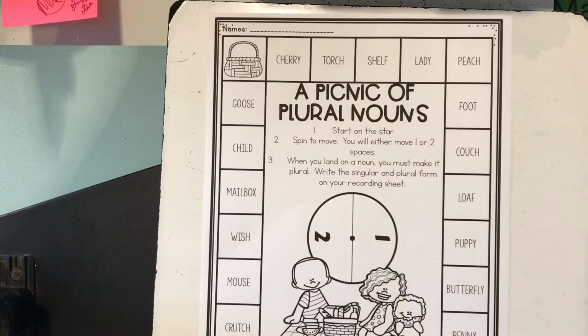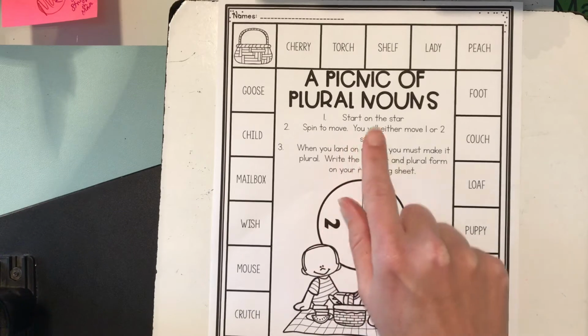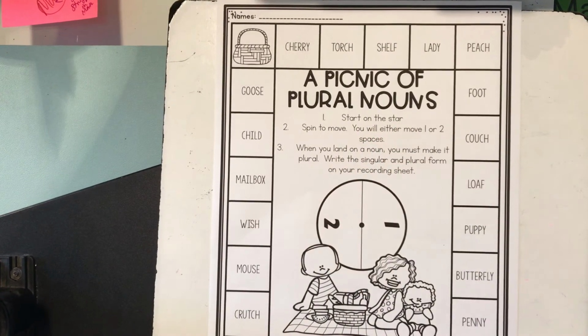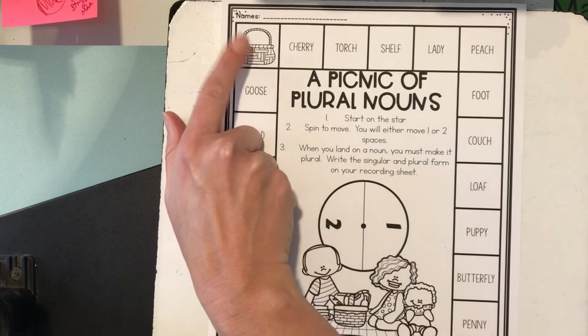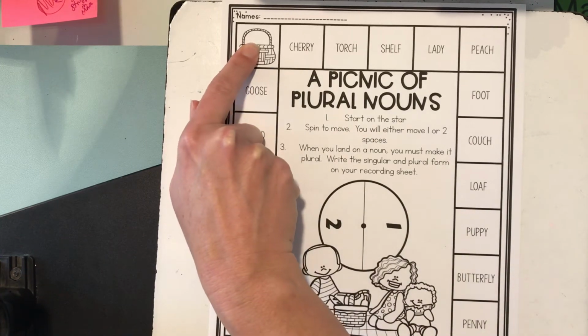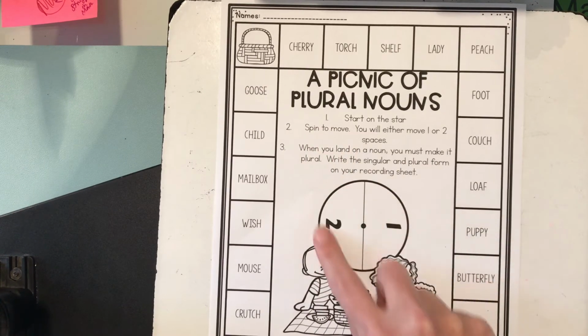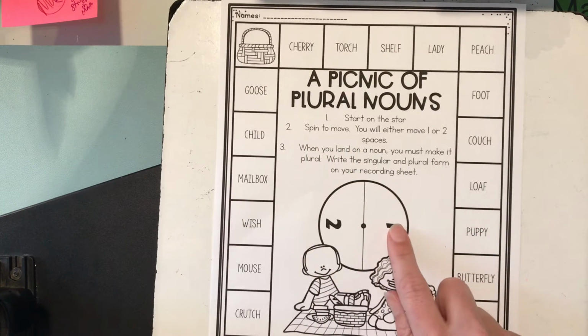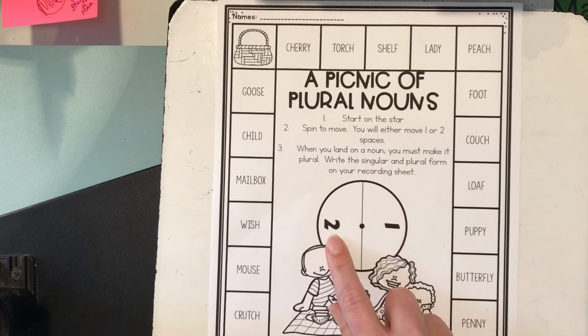Okay, here is the activity we are going to do today, and it is a board game. These are the rules. It says start on the star, and I don't see a star, I see a basket. So we're going to start at the basket, not the star. Spin to move. So we have to spin right here in this circle. They're giving us two options, 1 and 2. Either we're going to go 1 space or we're going to move 2 spaces.